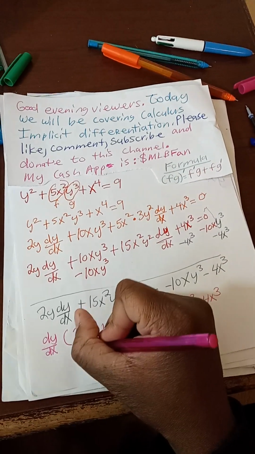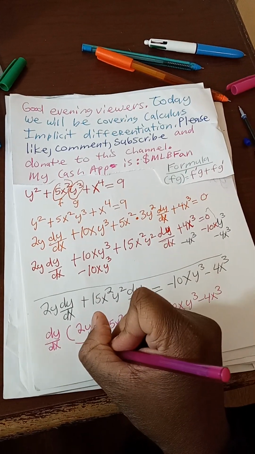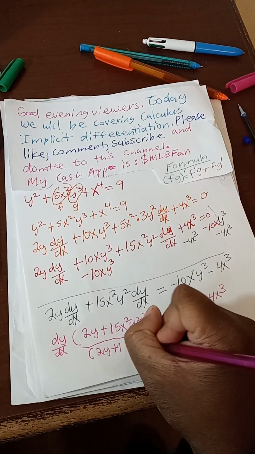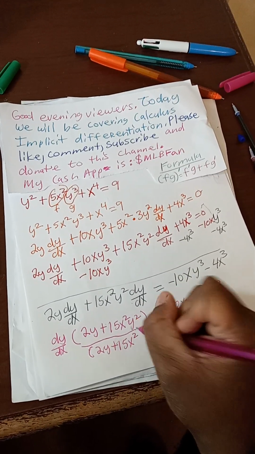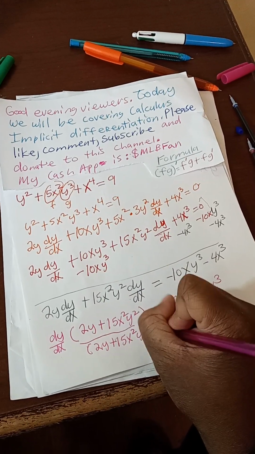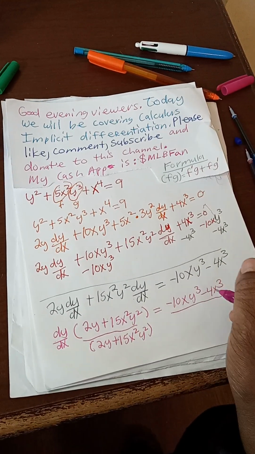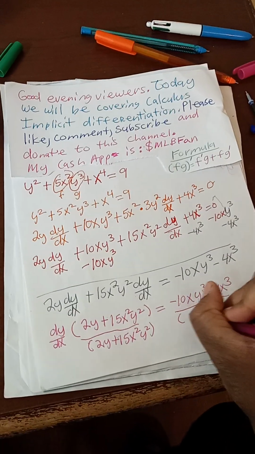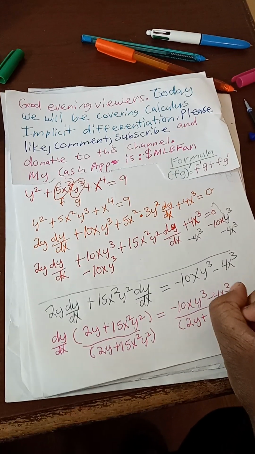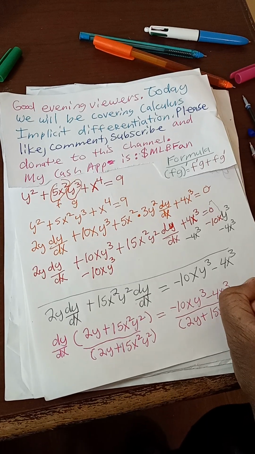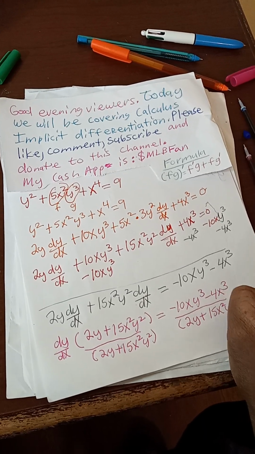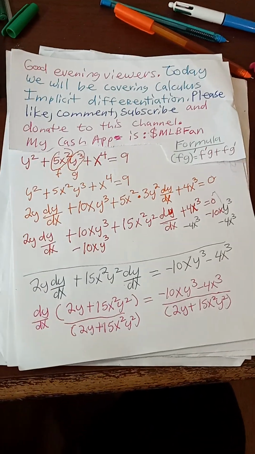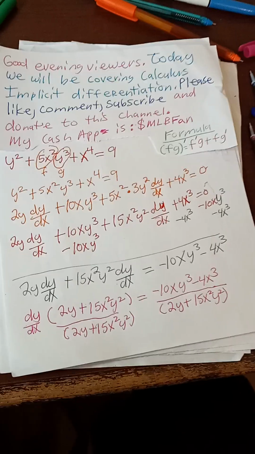Now the next step involves dividing 2y plus 15x squared y squared to both sides to isolate dy divided by dx. Does that make sense so far? Let's have that marinate for a little bit.